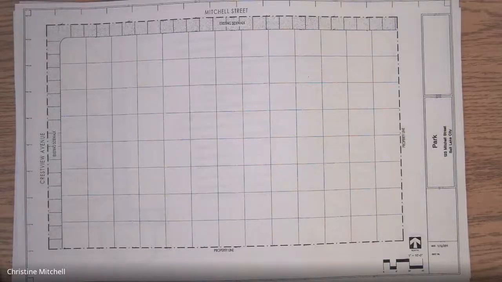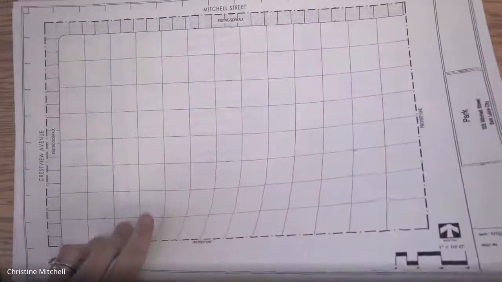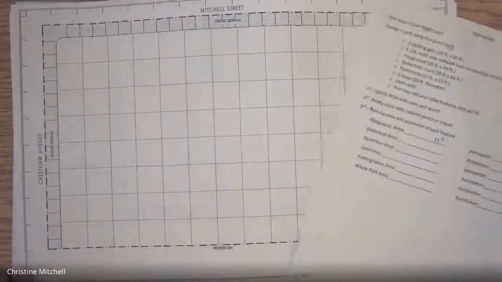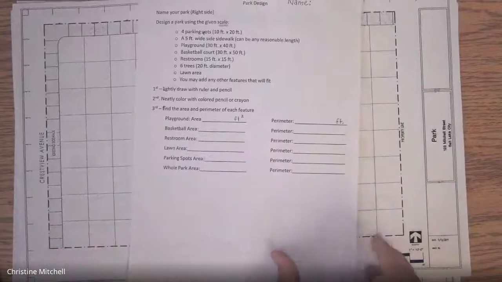As one of our end of year projects, you are going to design a park like a landscape architect would. We are going to incorporate some math into this since this is a math project, and this very much goes along with geometry. We're going to be looking at area and perimeter.